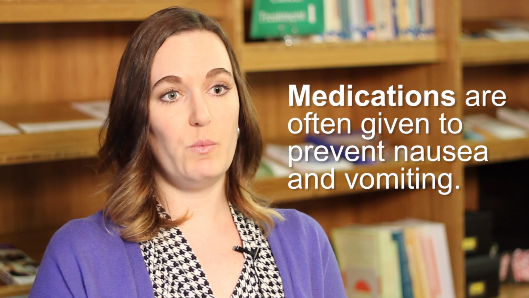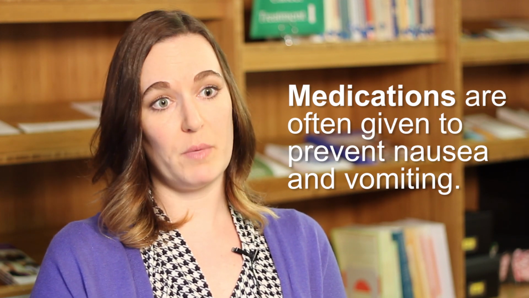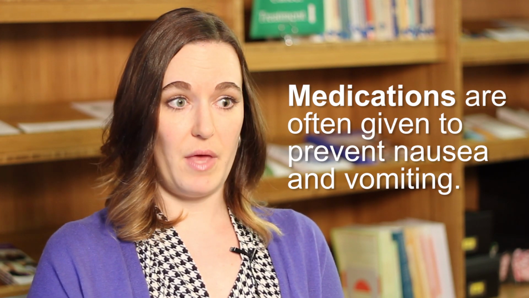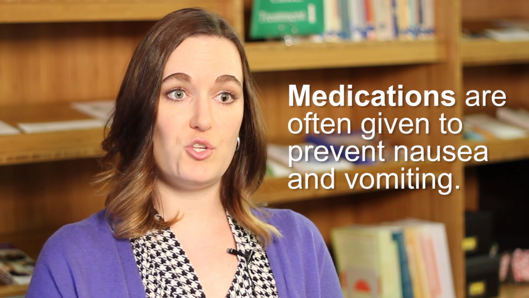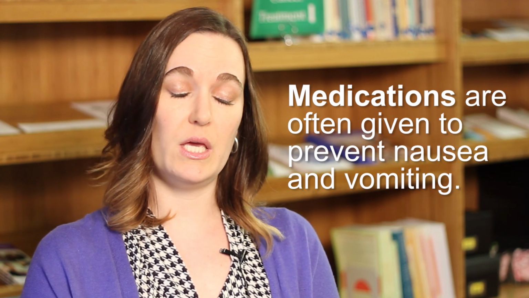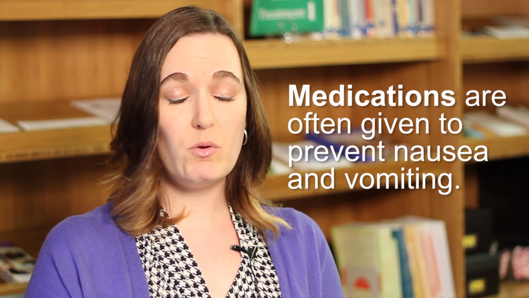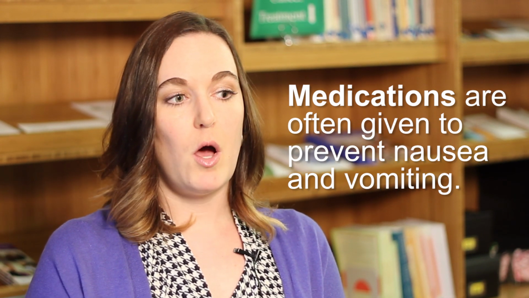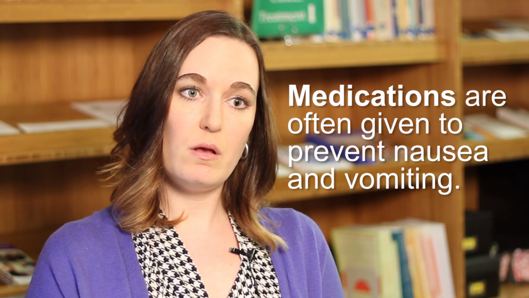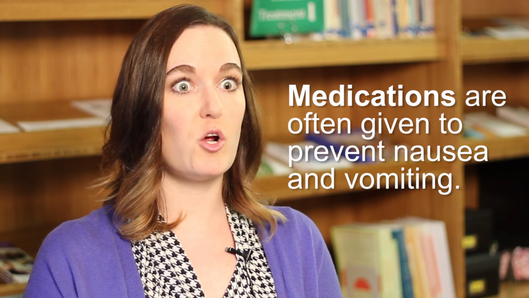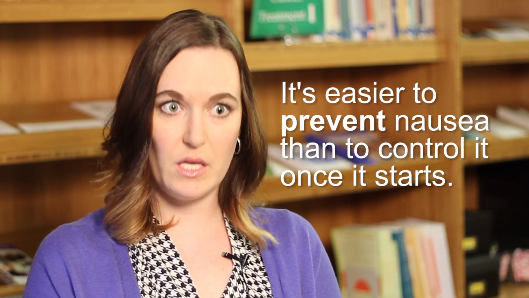So preventing and treating nausea and vomiting is one of the biggest things that we focus on when we're developing a regimen for a patient or a chemotherapy regimen. We want to make sure that we do everything we can to prevent nausea and vomiting from occurring. And we do a pretty good job at that. When we select the appropriate medications and administer them appropriately, we're able to prevent vomiting about 90% of the time. Our mechanisms for managing nausea and vomiting once it develops aren't quite as good. So prevention is definitely key.